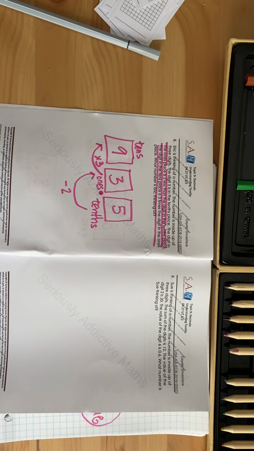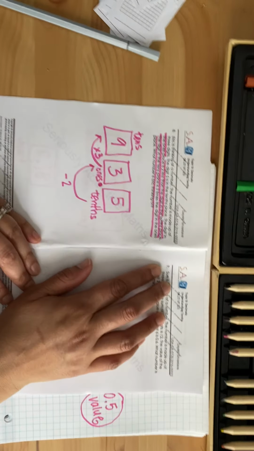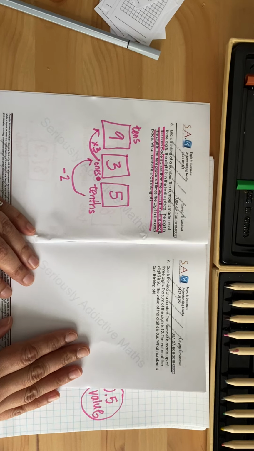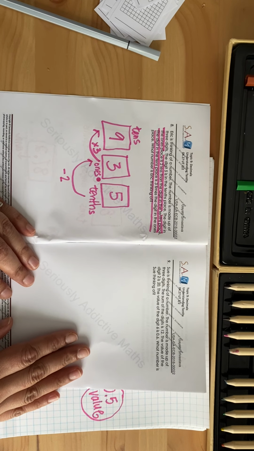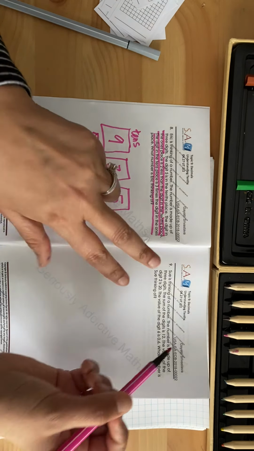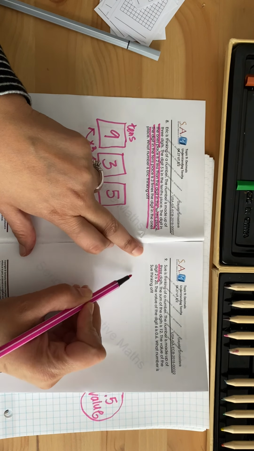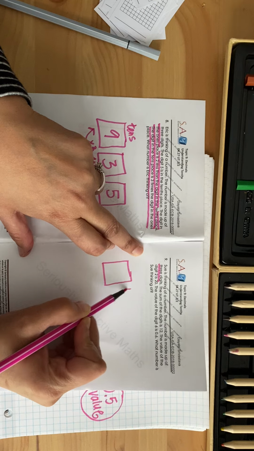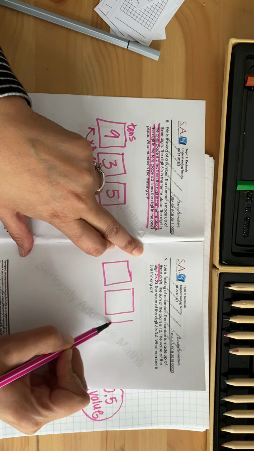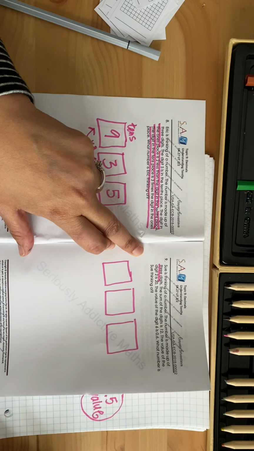Sue is thinking of a number on page 13, number 9. Sue is thinking of a number. The number is made up of 3 digits. The sum of the 3 digits is 12, okay? Again, we have 3 digits.